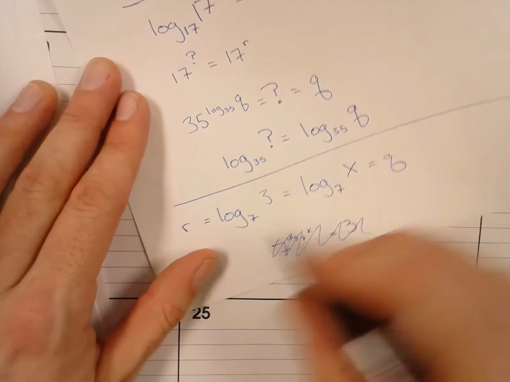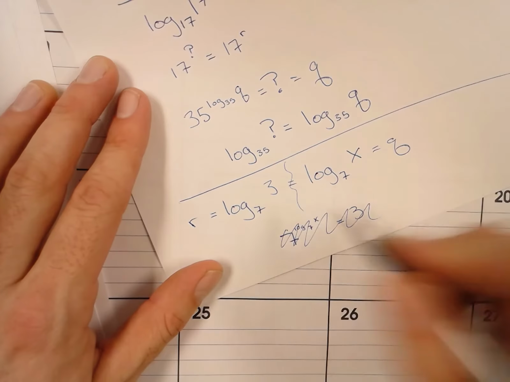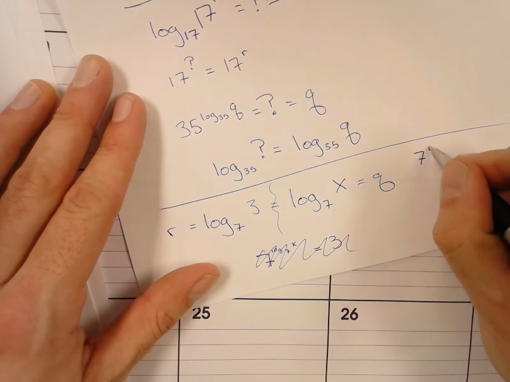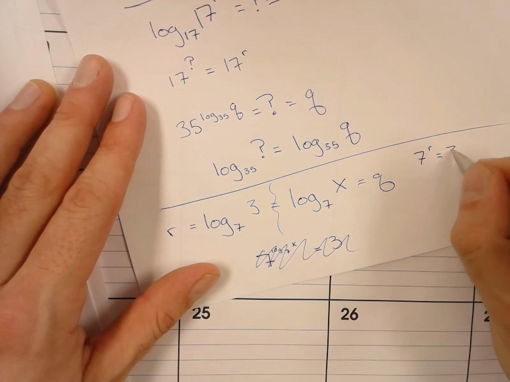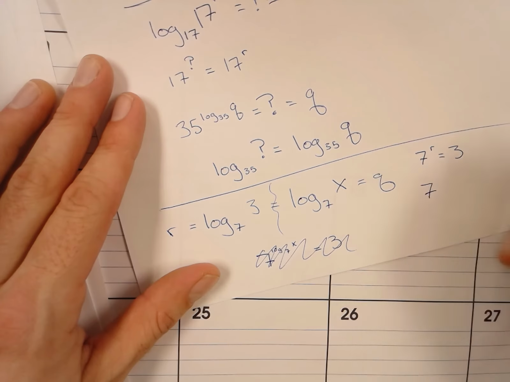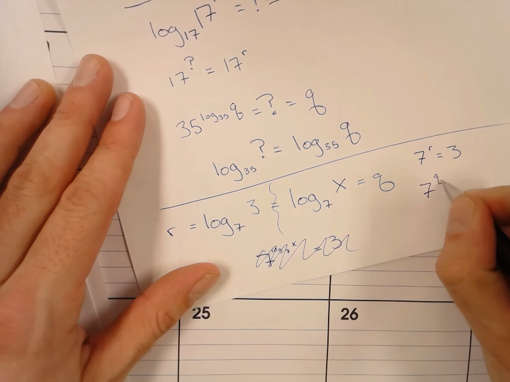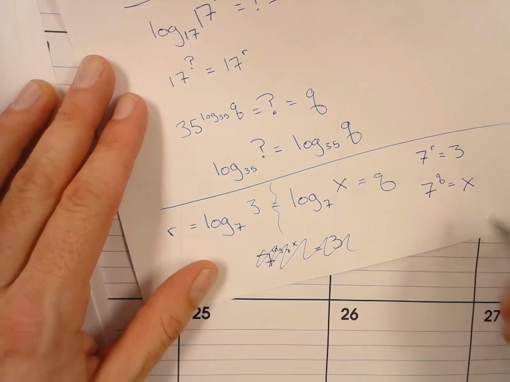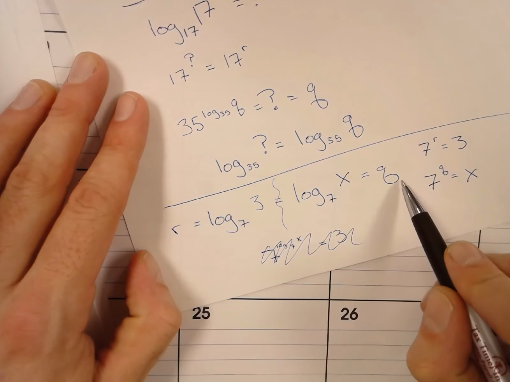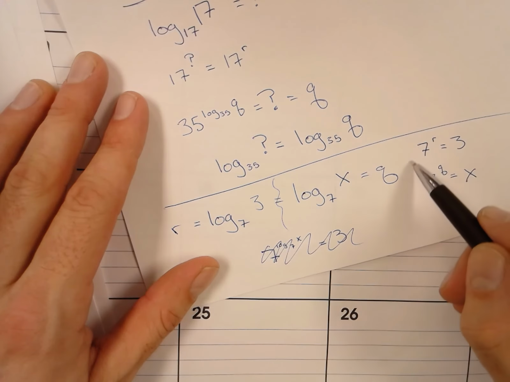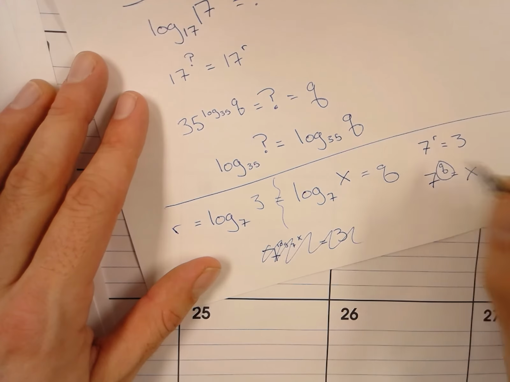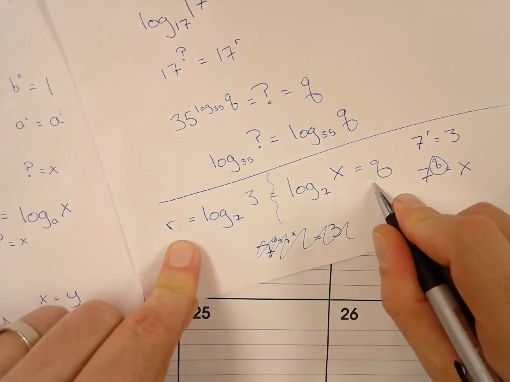Basically, let's take a look at half of this equation at a time. On this side I have 7 raised to the power of R equals 3, and on this side I have 7 raised to the power of Q equals X. However, R and Q have to equal each other, so I can replace because of the condition I set up over here.